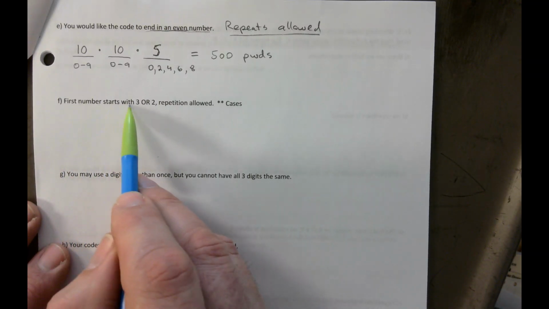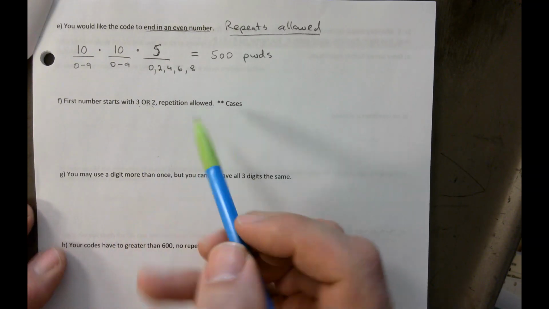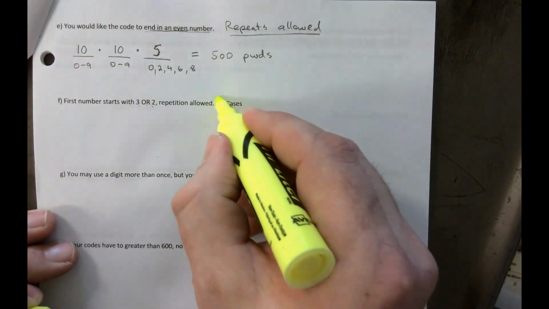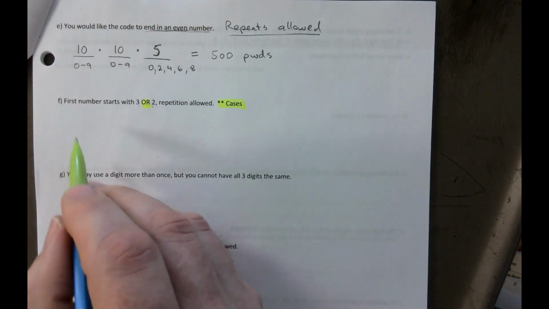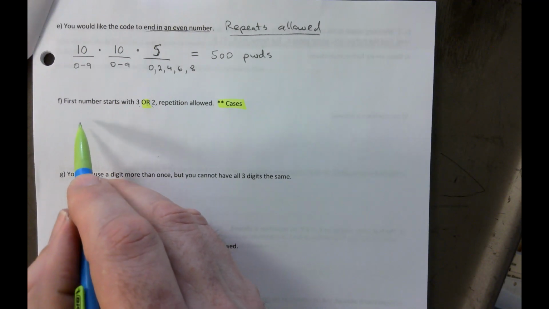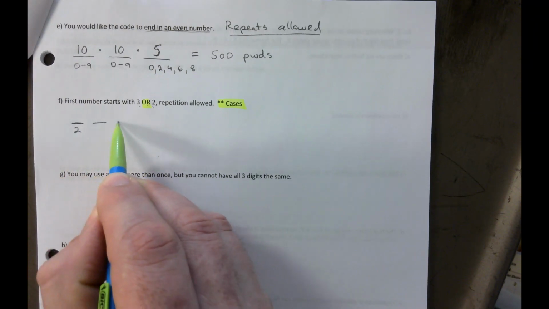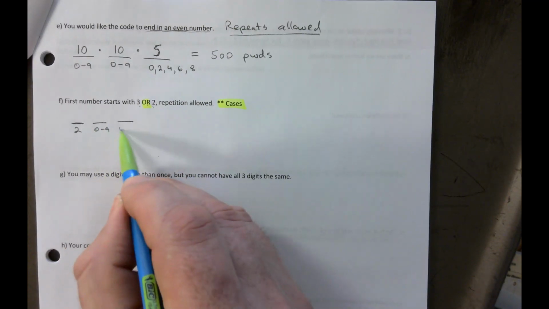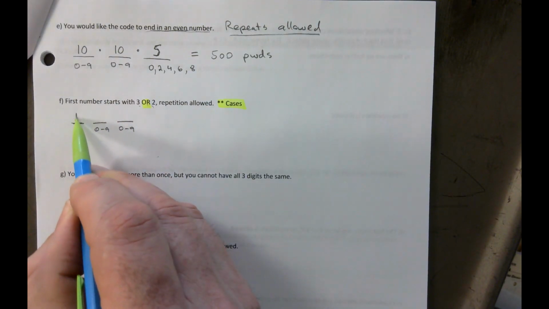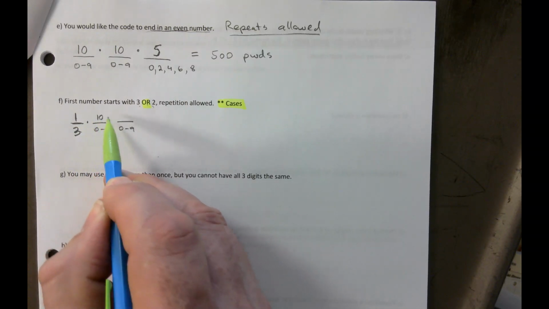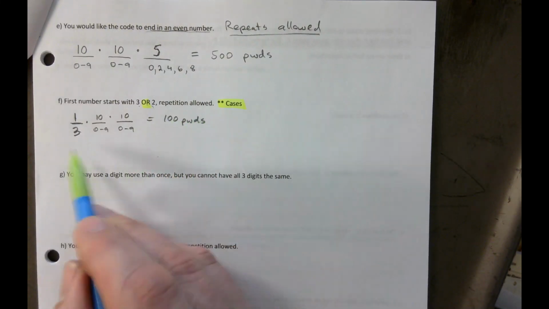The first number starts with a 3 or a 2. Repetition is allowed. Cases. What does that mean? The "or." Let me show it to you in two different ways. I will say it starts with a 2. Here you have 0 to 9, 0 to 9. So if it starts, sorry, let's do with a 3. 3, that's just one option that you have there. Here you have 10, here you have 10. So that is 100 passwords that start with a 3.